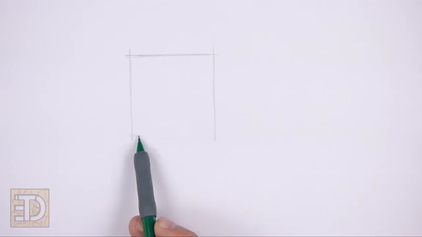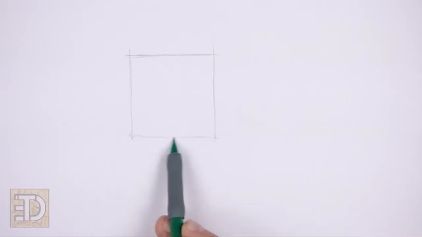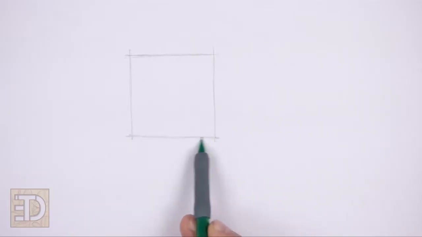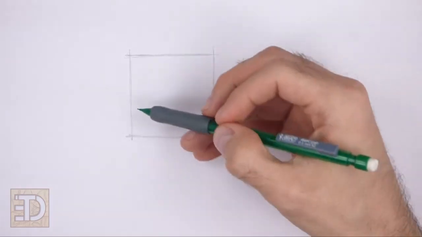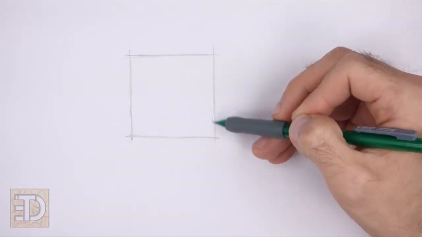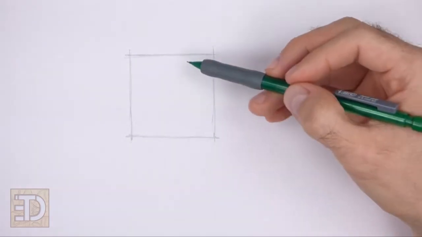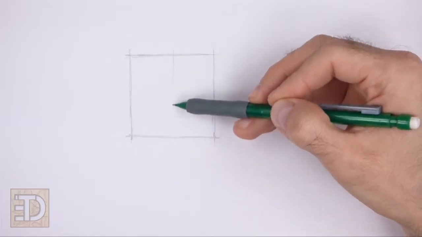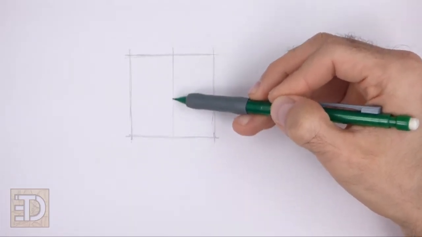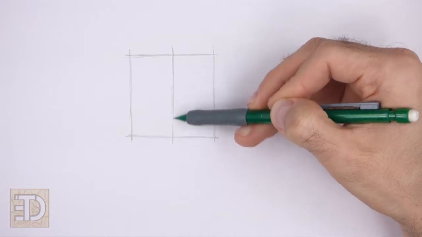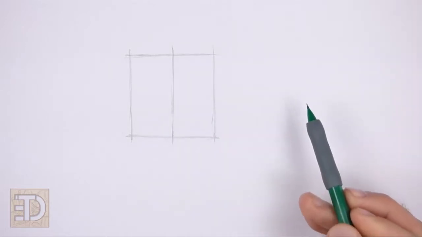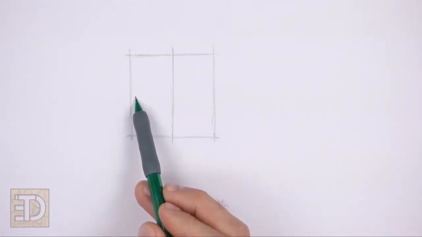If you're having trouble drawing straight lines, just use a ruler or any other object with a straight edge. Leave enough room on the right side for the body. Now draw a vertical line across the middle of the square. This is a construction guide that will help you place the facial features later on.